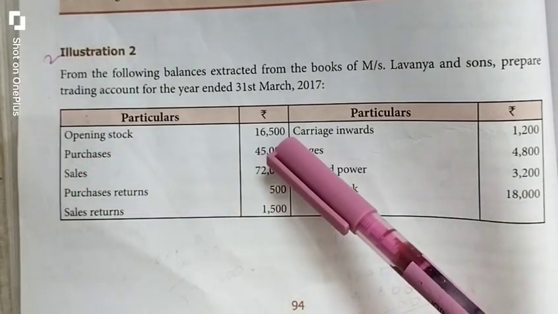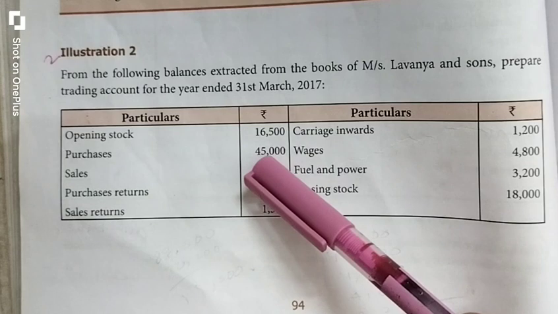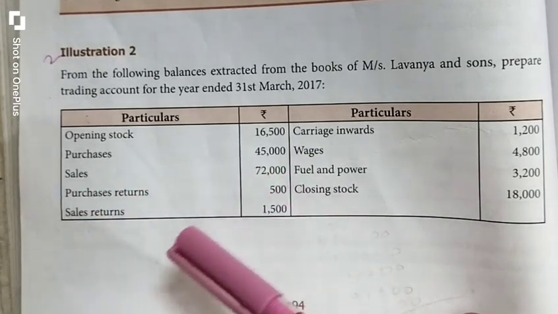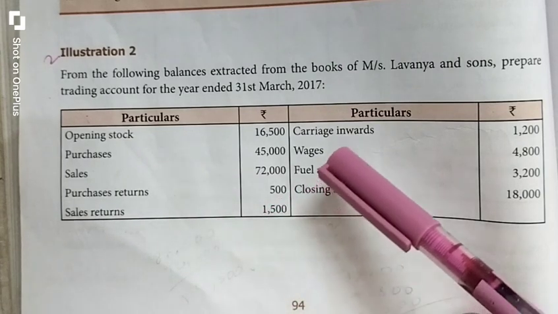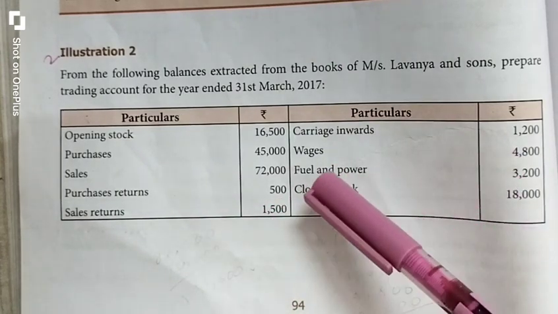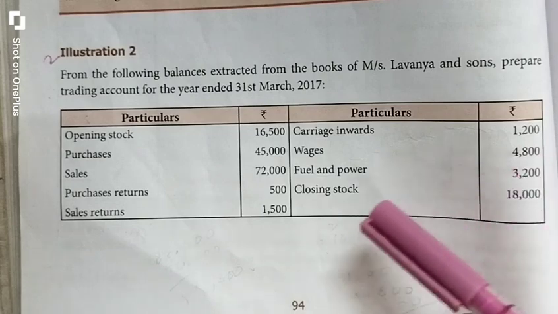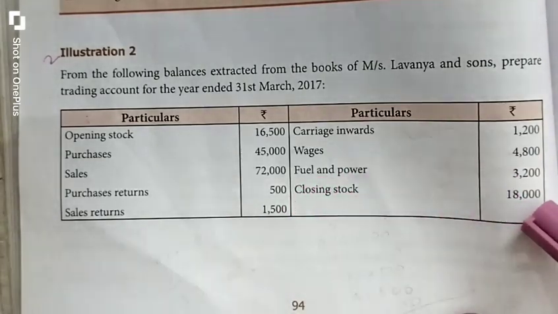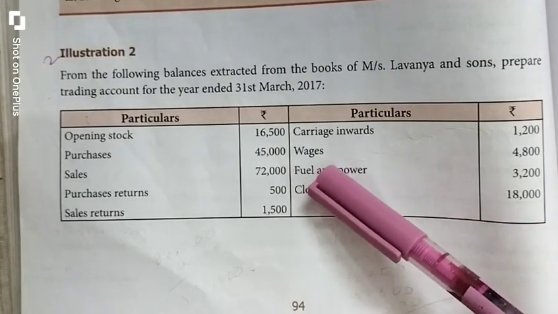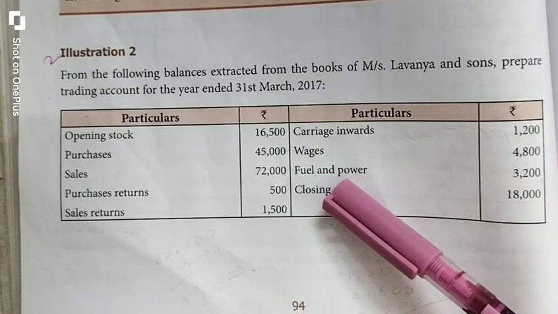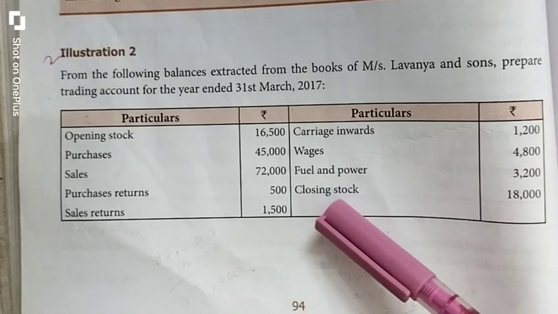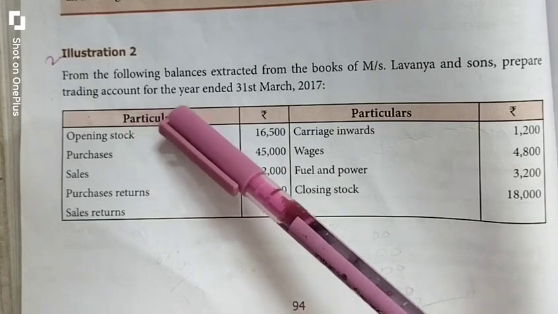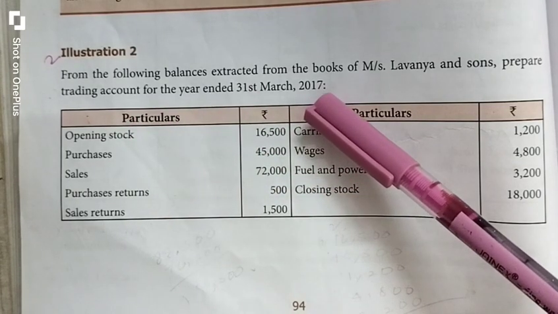Opening stock 16,500, purchases 45,000, sales 72,000, purchases return 500, sales return 1,500, carriage inwards 1,200, wages 4,800, fuel and power 3,200, closing stock 18,000. So what we have to do, we have to prepare the trading accounts. So the period is given here. We have to prepare the trading accounts for the year ended 31st March 2017.